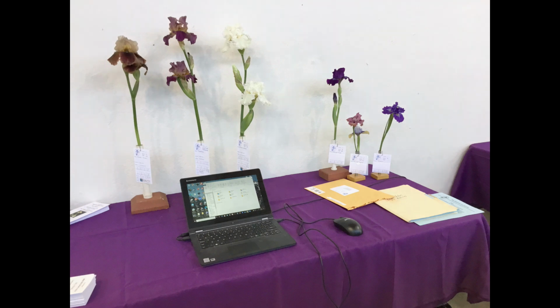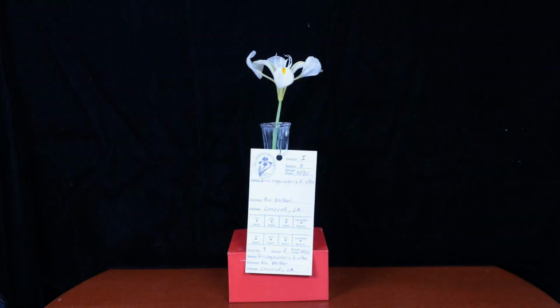At this point, the placement clerk will take the Iris and move them onto the judging tables. It's currently January. I've gone out into the garden and picked a white winter iris, and I filled out an entry tag for it, and I'll use that as an example for entering into the spreadsheet.